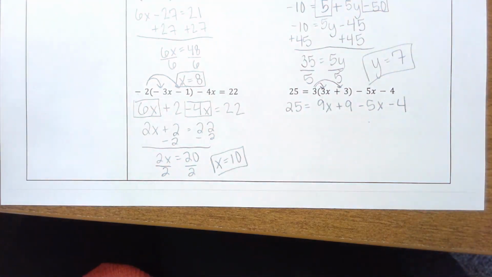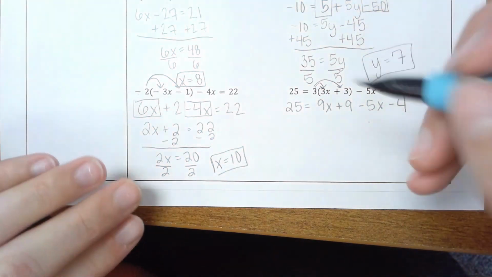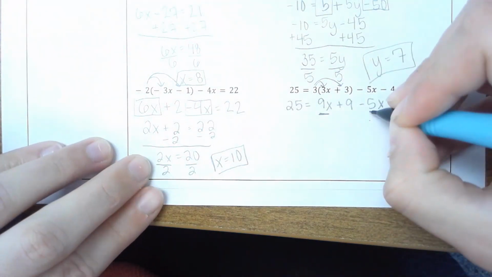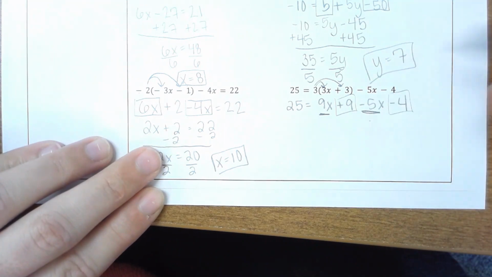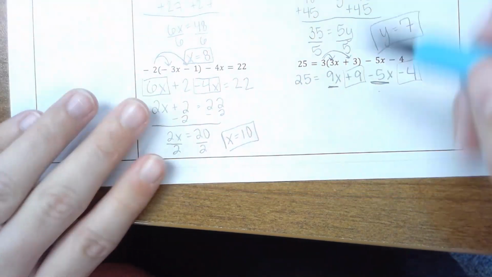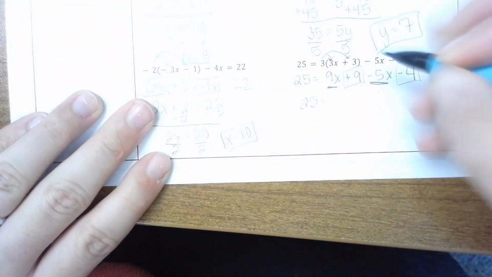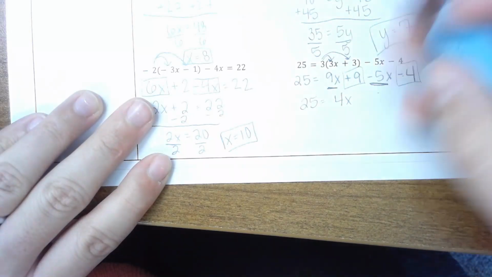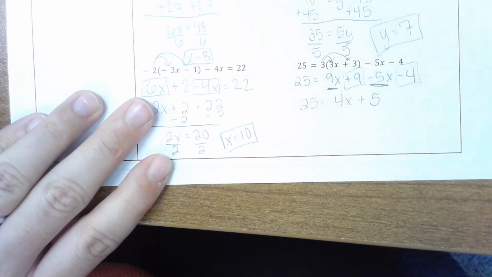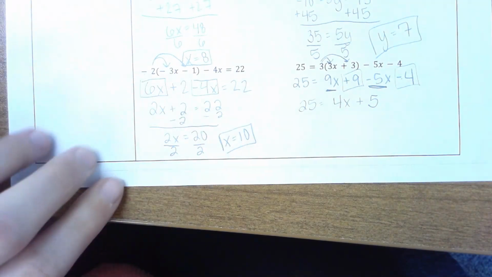So this time you have two sets of like terms that you can combine together. You have a 9x and a negative 5x, and then you have a positive 9 and a negative 4. If I were to combine those together, 9x minus 5x is 4x, and then 9 minus 4 gives me a positive 5.